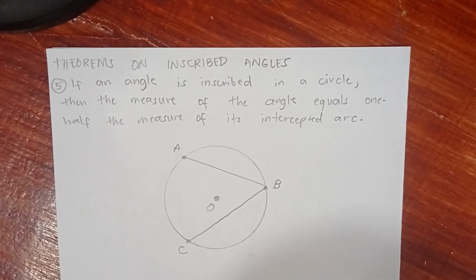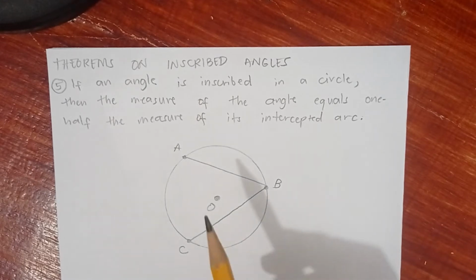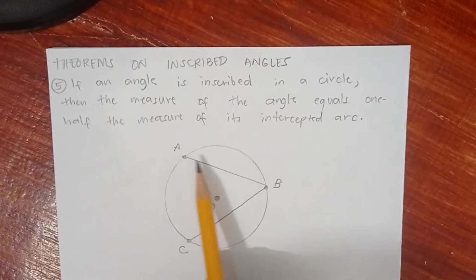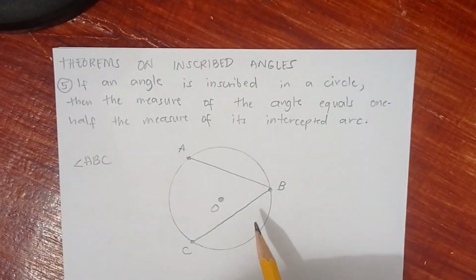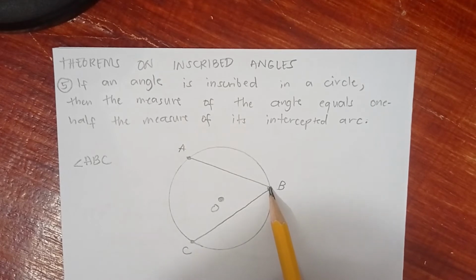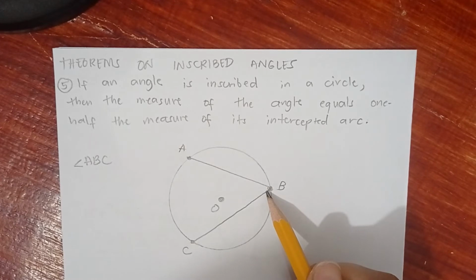Okay, then theorems on inscribed angles. If an angle is inscribed in a circle, then the measure of the angle equals 1/2 the measure of its intercepted arc. Actually, na-discuss na natin to doon sa two kinds of angles, di ba? Yung inscribed angle. So, dito sa circle O natin, angle ABC is an inscribed angle. Bakit? Kasi yung vertex niya is a point on the circle, tapos ang sides niya ay chords.